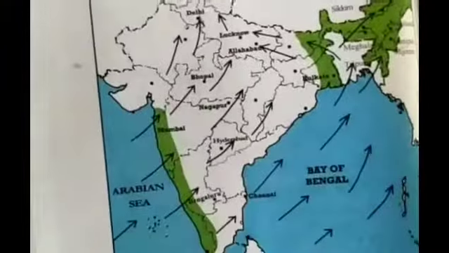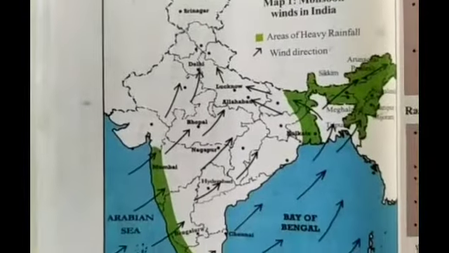There are two arms of the monsoon winds. The first one blows from the Arabian Sea, and the other from the Bay of Bengal. The arrows in the map show the direction of the winds.